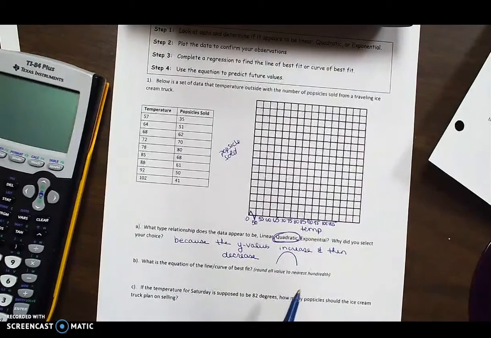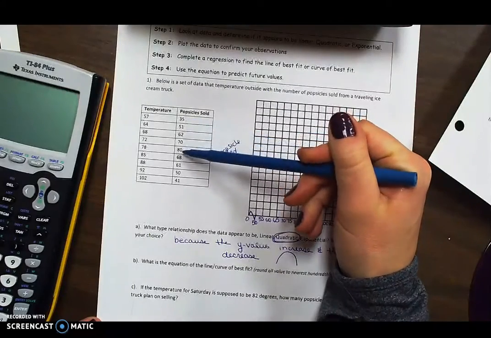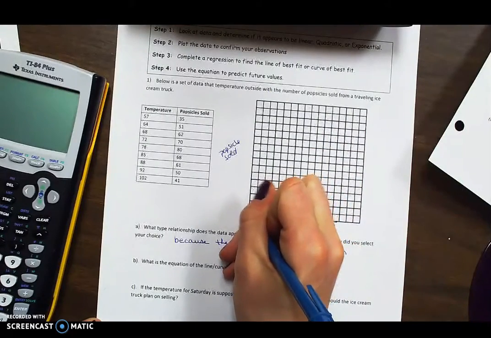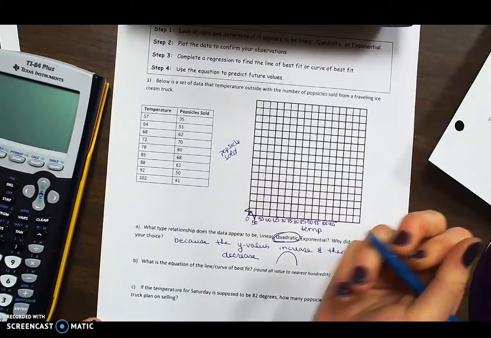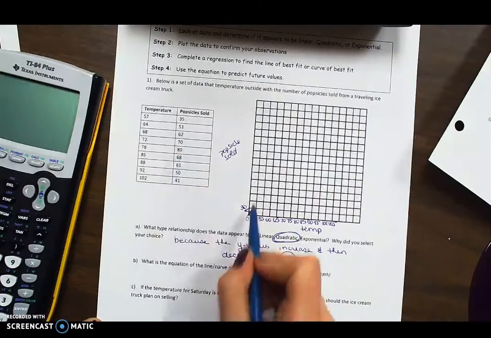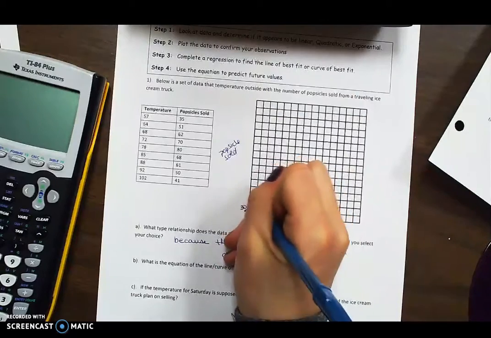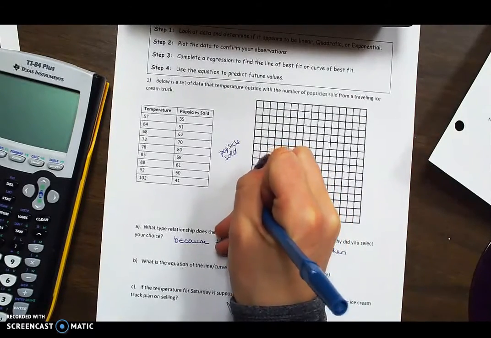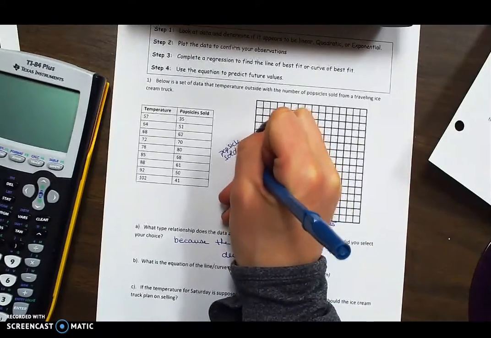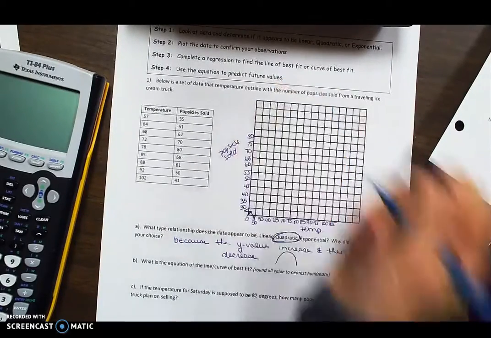Okay, now I'm going to take a look at my popsicles sold. My lowest popsicle sold is 35. My highest is 80. All right, so because of that, I'm again going to put in a break for my y values. And I'm going to start my popsicle sales at 30. Now I have to get all the way up to 80, which is a pretty big range. So I'm going to once again count by 5s. And I have to make sure I go all the way up to 80 because that's my maximum.